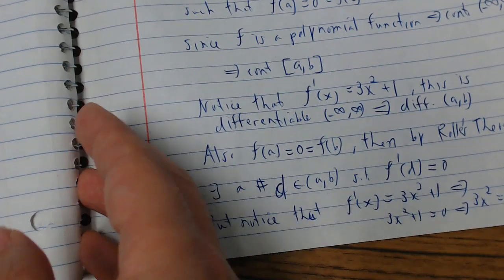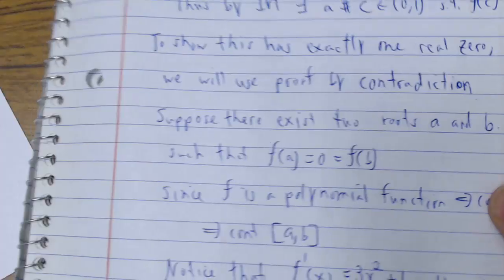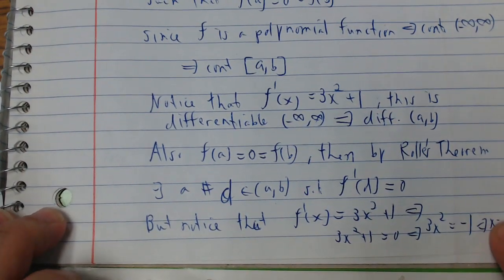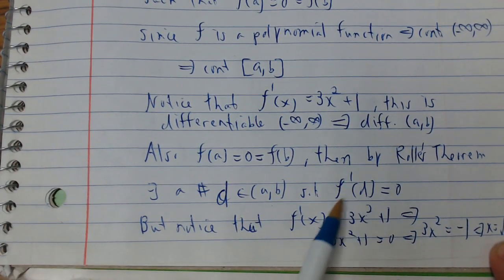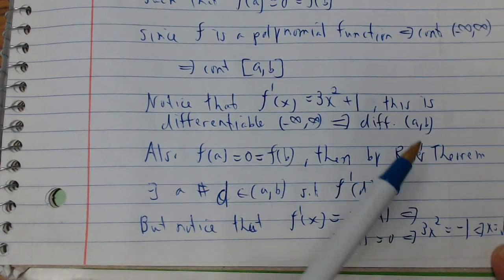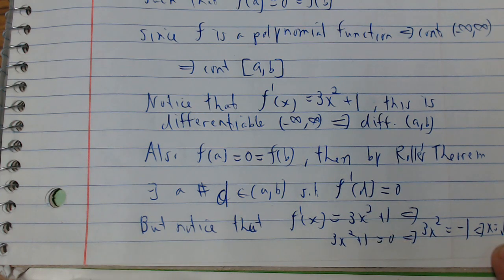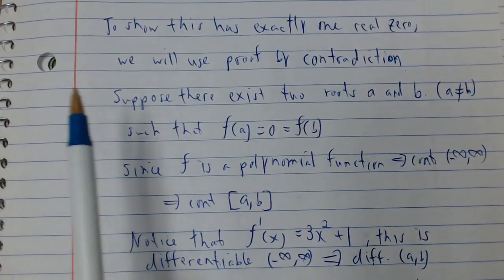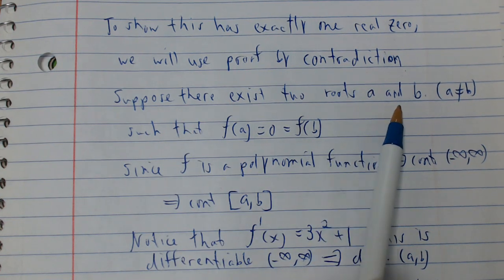Does this mean that Rolle's theorem fails to work? And the answer to that is no. There's a problem. Why did the problem we're working with really contradict what Rolle's theorem was saying? Is because we made an assumption that wasn't true. And what was the assumption that we made? The assumption we made is, suppose there exist two roots A and B.